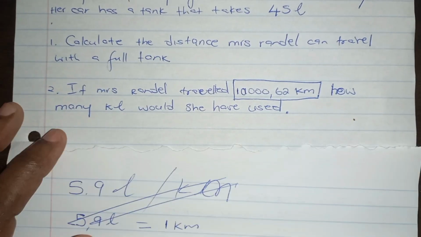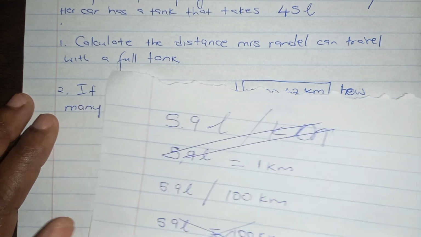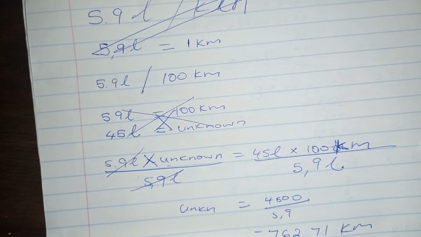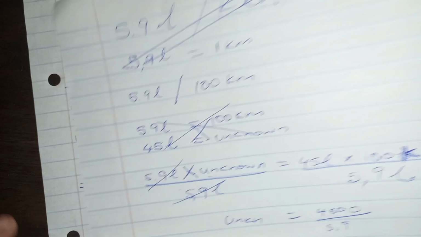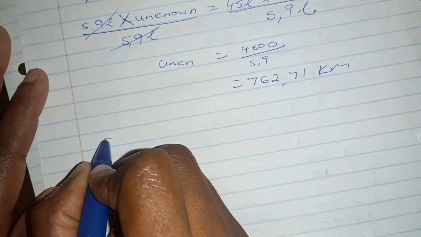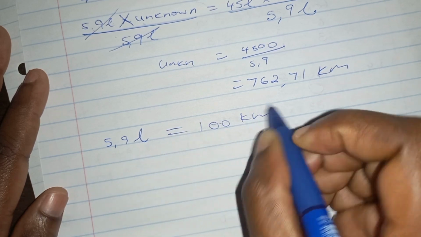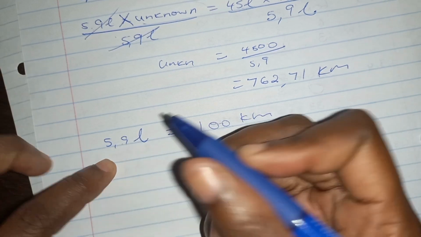Then we say if Mrs. Randall traveled 10,000.62 kilometers, how many kiloliters would she have to travel? Now they're asking us, instead of asking how far will the liters go, they want to know how many liters for the kilometers. So the kilometers are 10,000.62. 5.9 liters will give her 100 kilometers. So for 100 kilometers, she needs 5.9 liters.